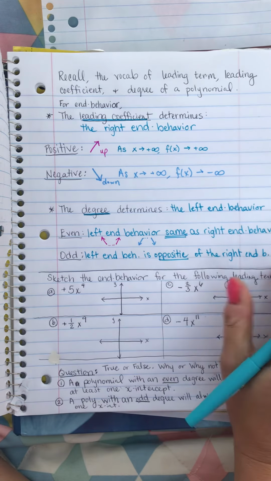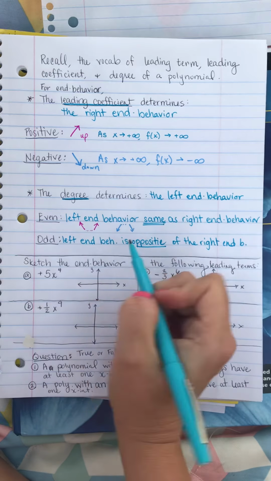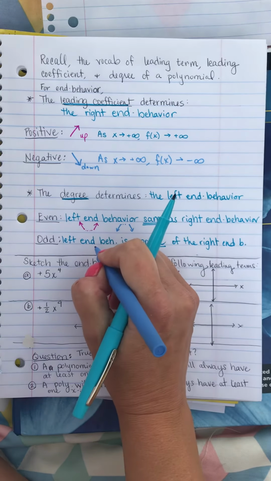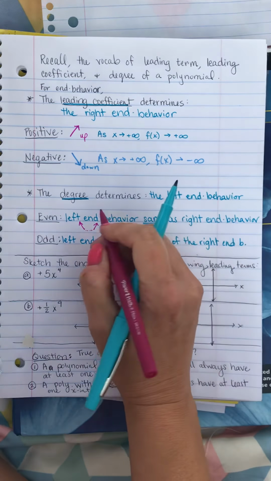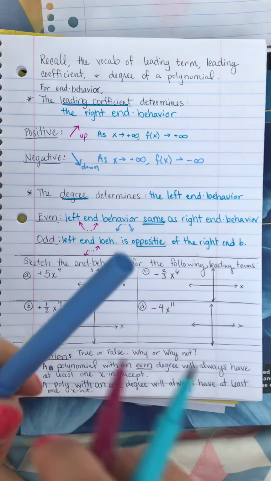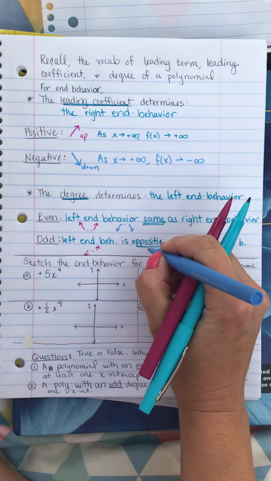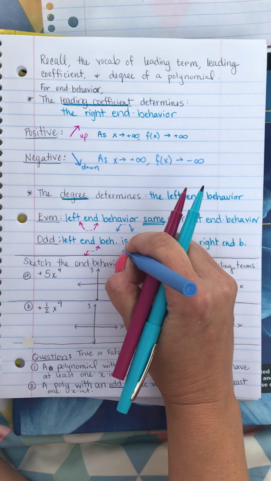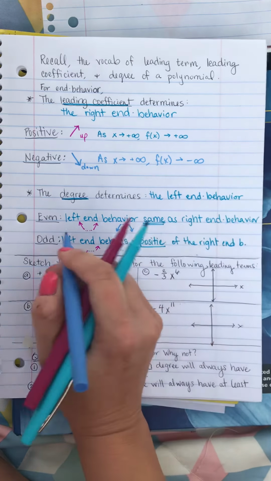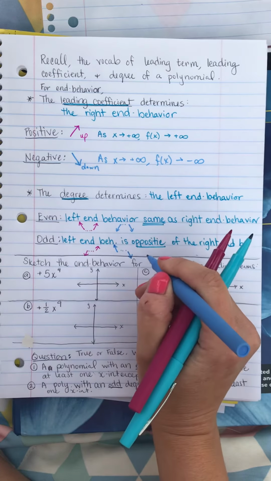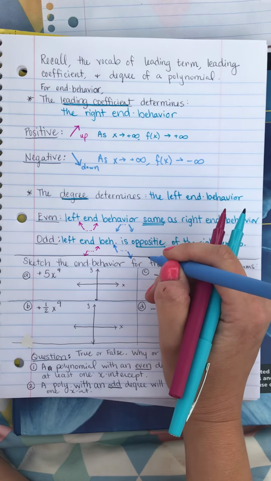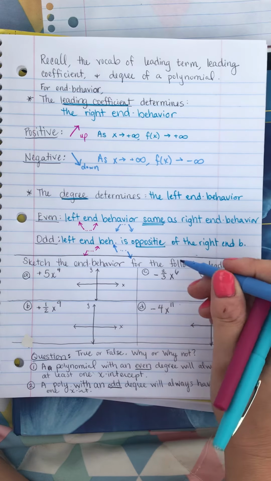Okay, I'm going to abbreviate that because I'm running out of room. But the left end behavior is opposite of the right end behavior. So what does that mean? That means if the right side is going up, the left side is going down. If the right side is going down, then the left side is going opposite. It's going up. So if it's an odd degree, one side goes up, one side goes down. Every single time. An odd function, one side goes up, one side goes down. Every single time. Okay, so we're going to do a few examples.